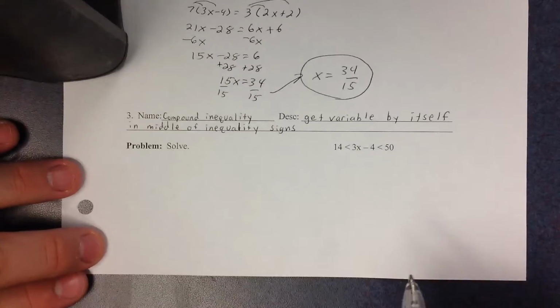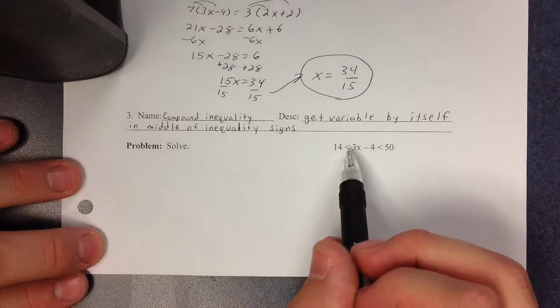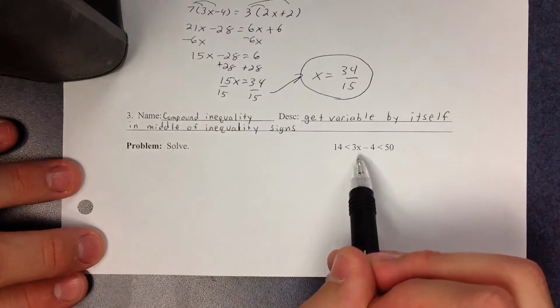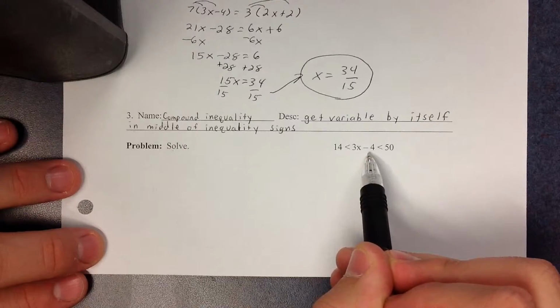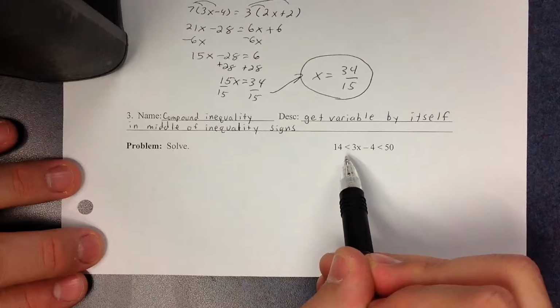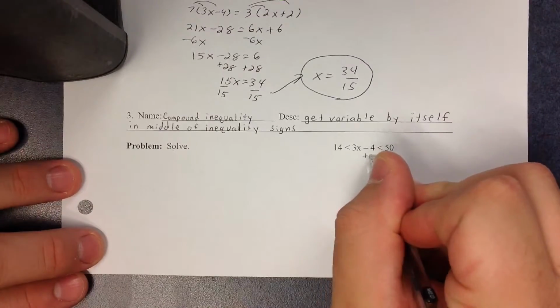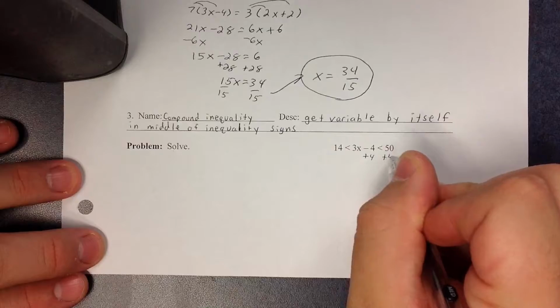Number 3 is a compound inequality. Again, our goal here in this compound inequality is to get the variable by itself in the middle. Well, we look at the middle here, 3x minus 4. The variable is not by itself because of the 3 and the minus 4. So the first thing we have to do is add 4 to the middle and the outsides.